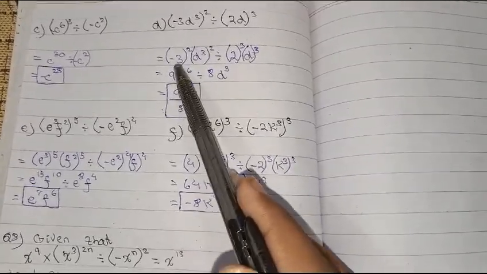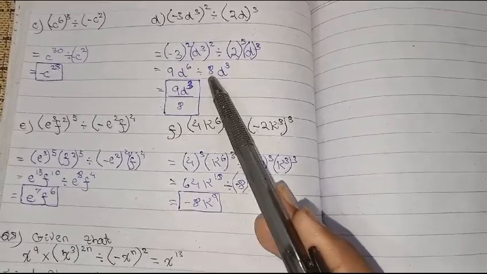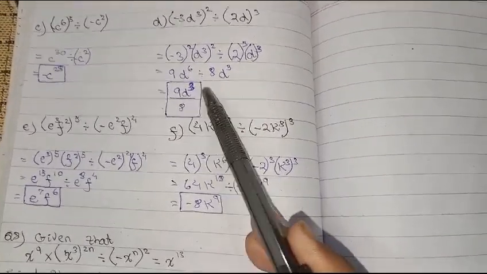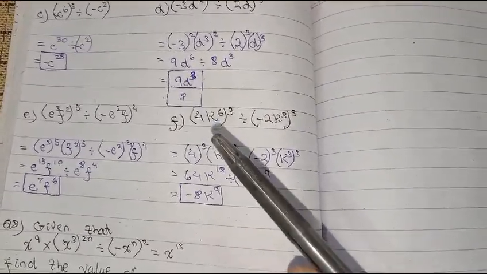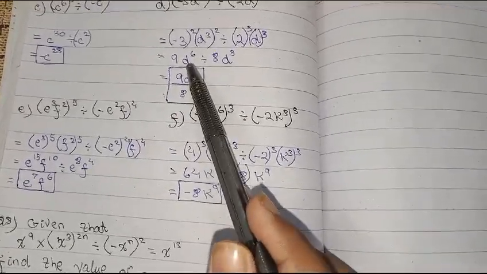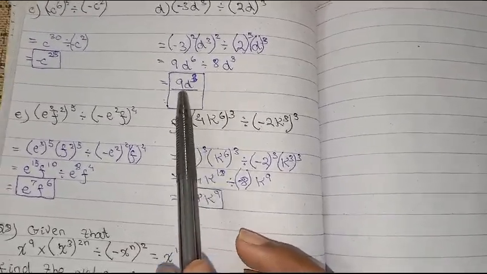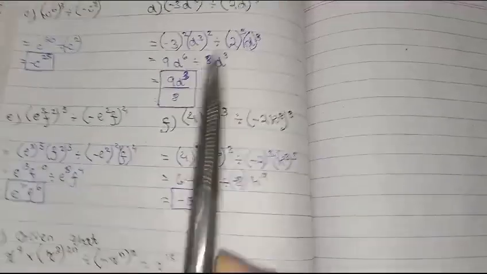So 3 square is 9, d power 6, divided by 8d cube. We can write it in fraction form if you want, or you can leave it in this form also. We can subtract the powers in division when the bases are the same. So 9d cube upon 8.